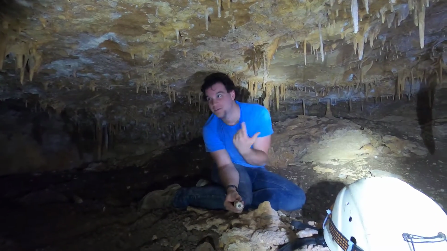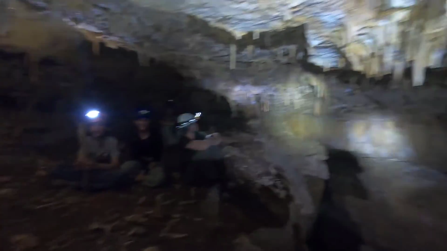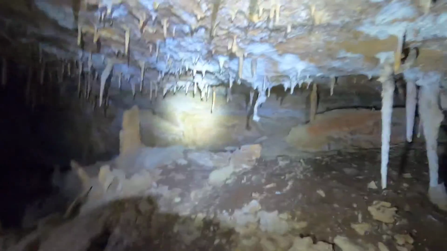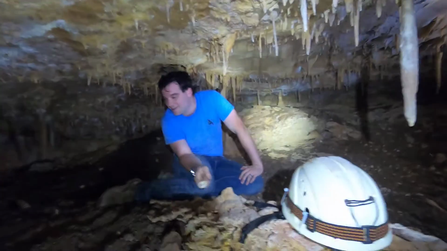So my lovely assistant here is going to do a sweep of the cavern. Here are my caving companions, and you can see all of these beautiful calcite formations coming from the floor and from the ceiling. And this is what I was mentioning before. I think you meant manly assistant. Manly assistant. Thank you. That's what I meant.